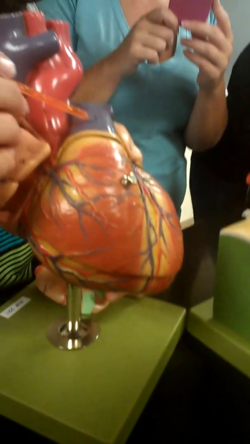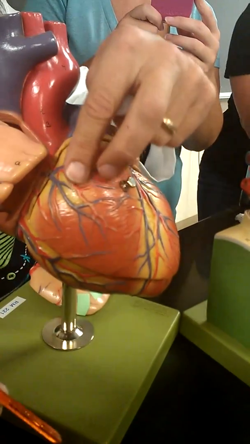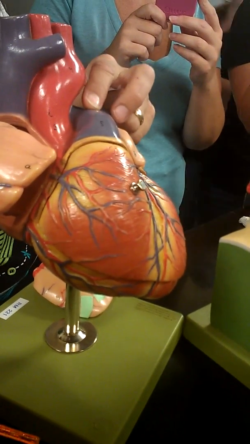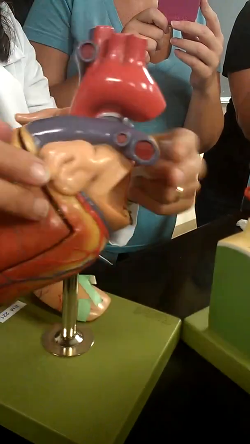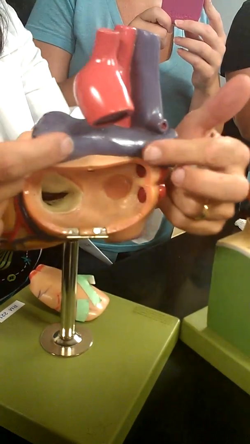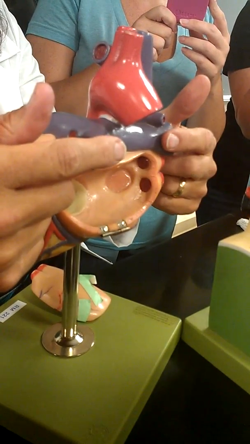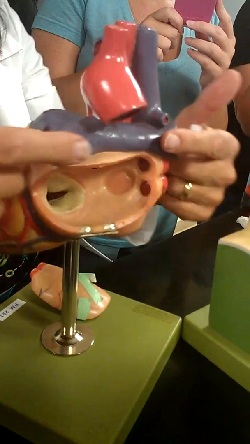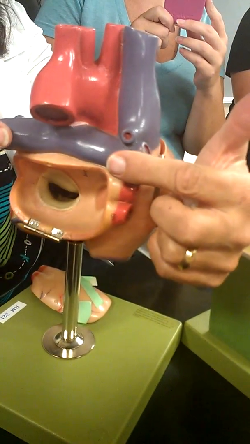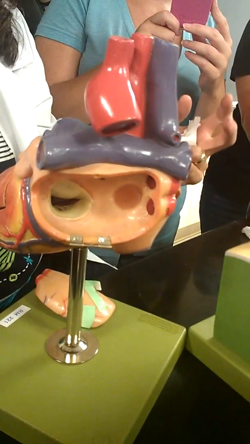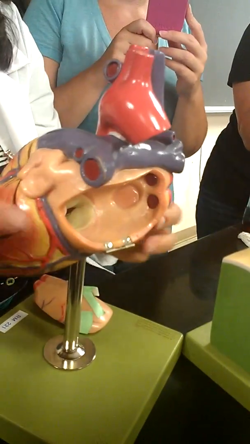Now, these vessels: this is the pulmonary trunk, which takes the blood to the lungs. It branches into left and right pulmonary arteries. It goes to the lungs and comes back from the lungs through these guys here.